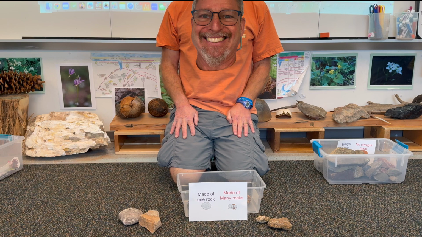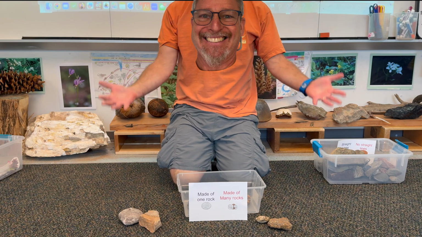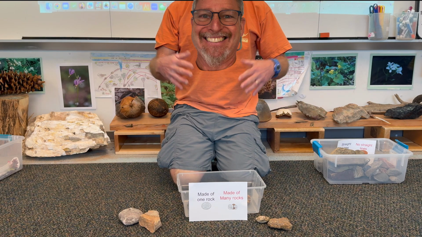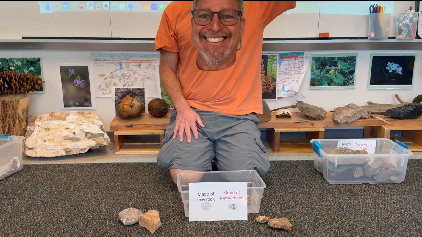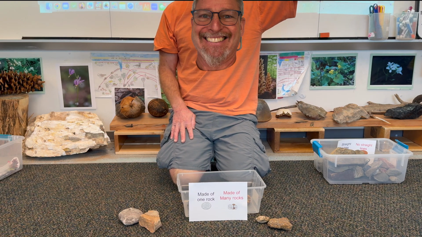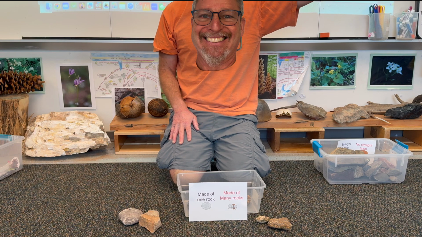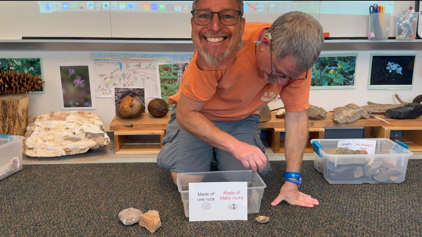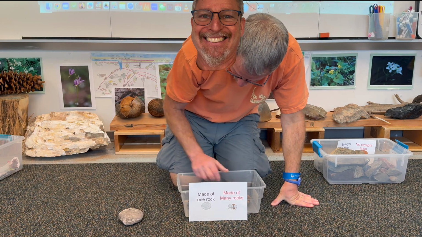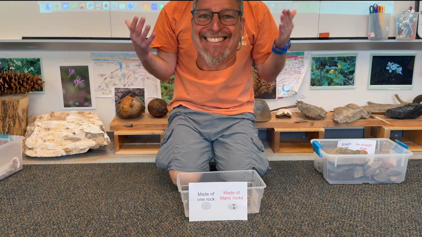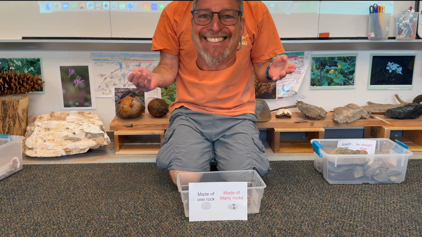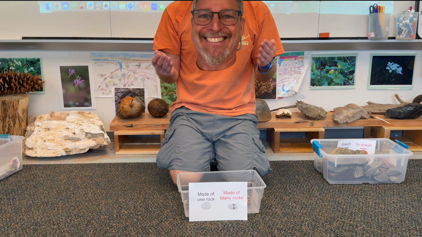And I'll keep going until I've sorted all of the rocks in the bin. When I've sorted them all, I'll raise my hand, show my teacher. When the teacher comes to me and says, "Okay, you did it," I'll put the rocks back in the bin and move to another station.